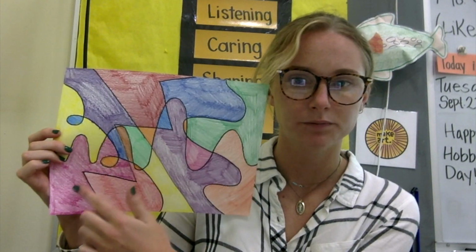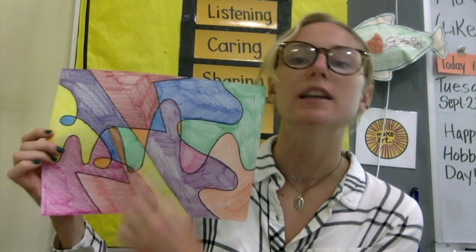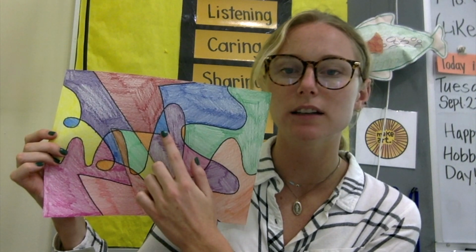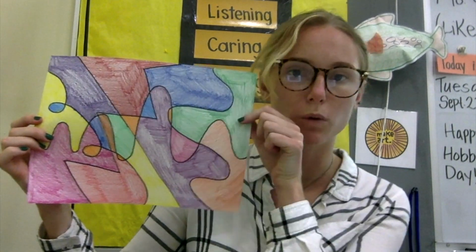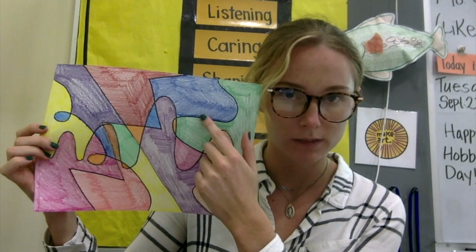See how I did that? Even if it's a tiny little shape, I want you to fill it in. I don't want to see a purple touching a purple or an orange touching orange. See how I separated the colors so that you can tell the difference between one shape and another shape? That's what I'm looking for, okay?